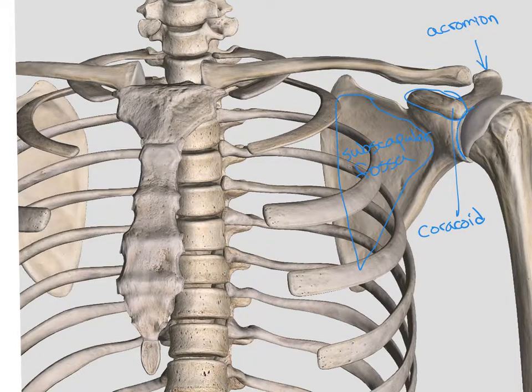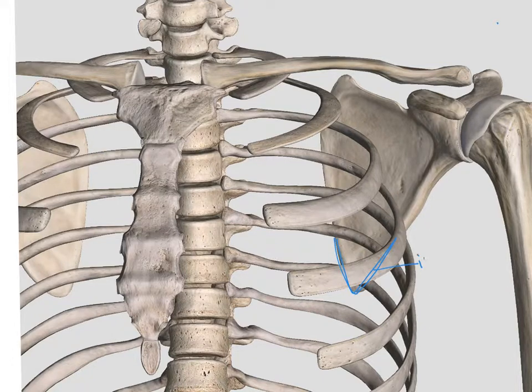The area of the humeral head where it articulates with the scapula is called our glenoid fossa, and that forms the socket part of the ball and socket joint. When we look at the scapula itself, the bottom angle is called the inferior angle.